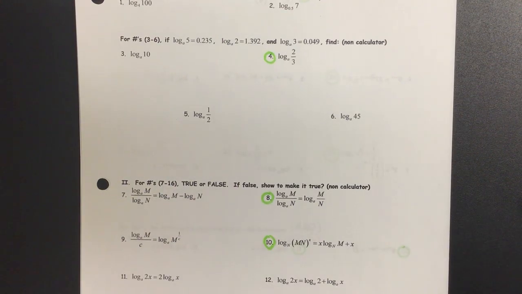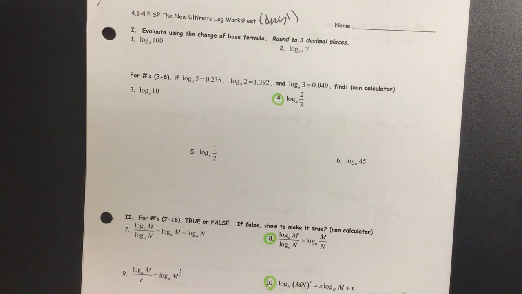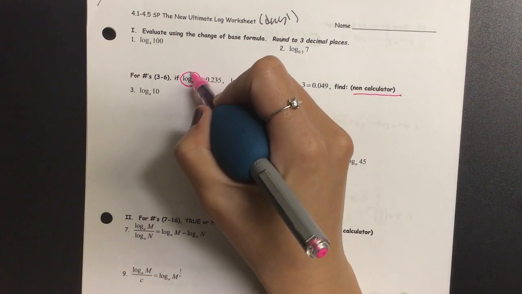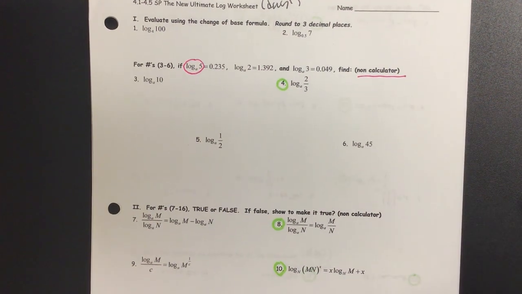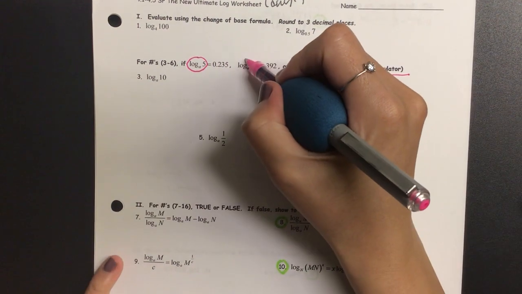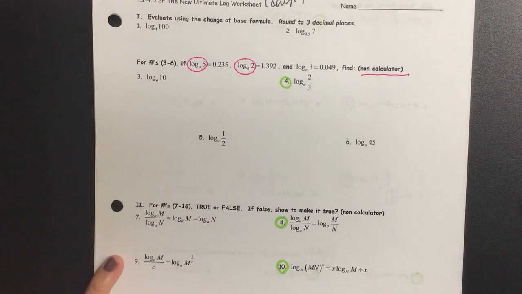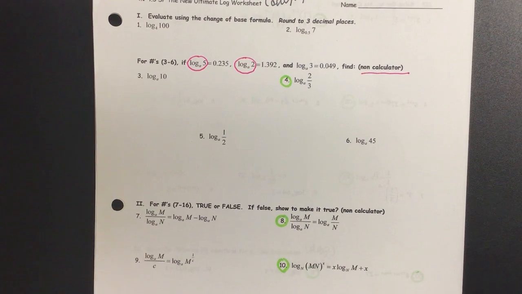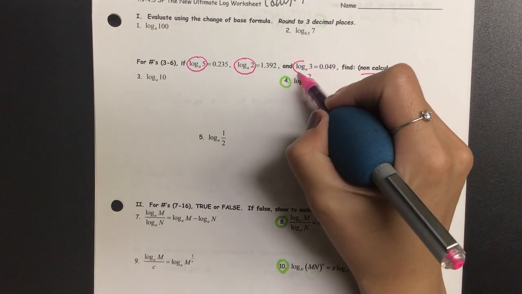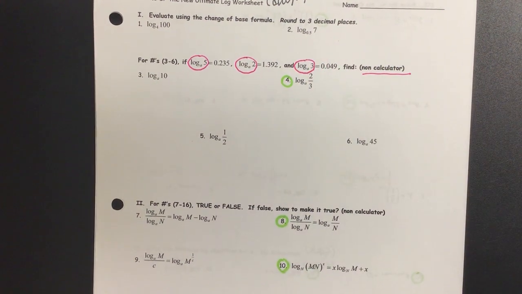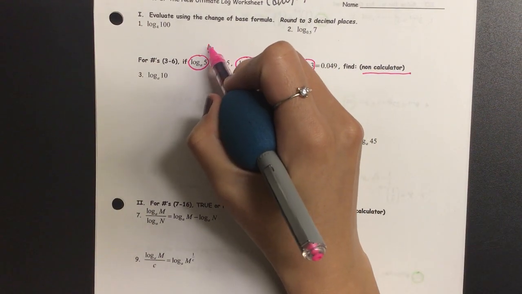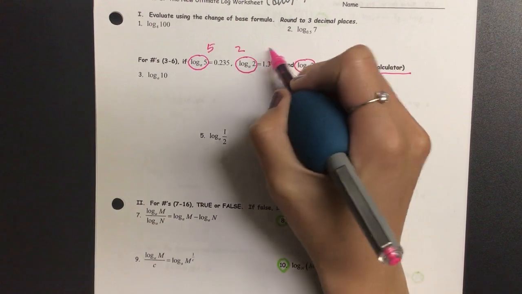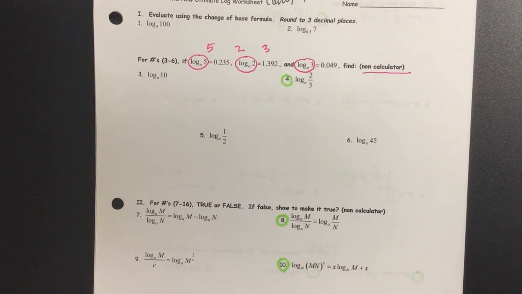Okay, for numbers 3 to 6, it's given a certain piece. And notice it says non-calc. If you see log base A of 5, we're going to put in 0.235. And for log base A of 2, we're going to replace it with 1.392. And then log base A of 3, we're putting in 0.049. So here's our goal. We want to use some combination between 5, 2, and 3 to create the given log.